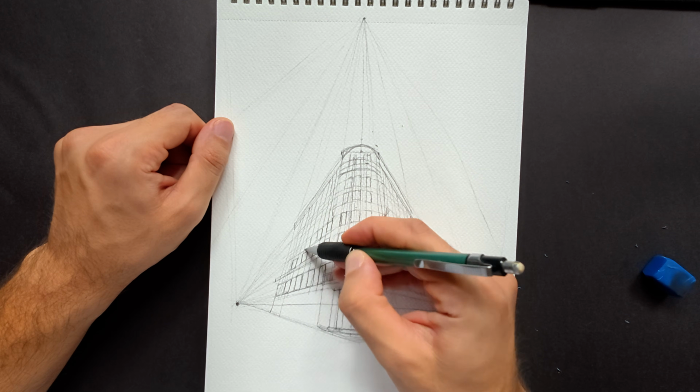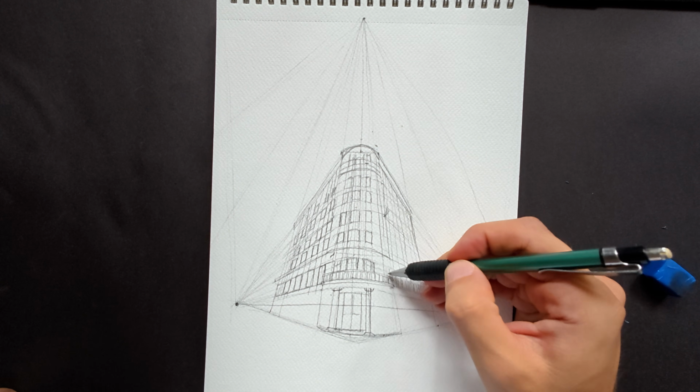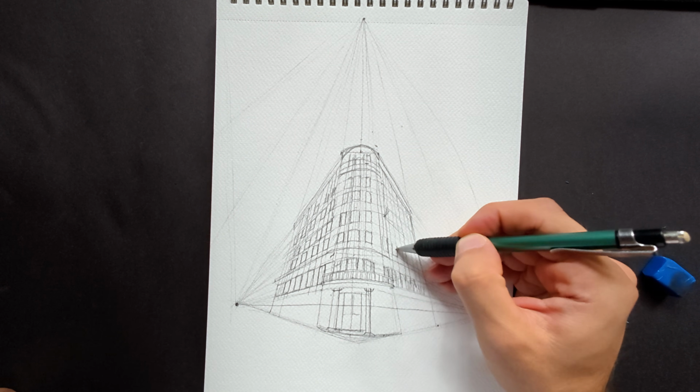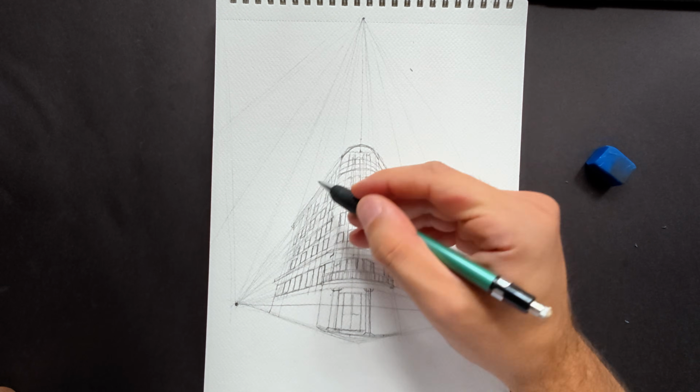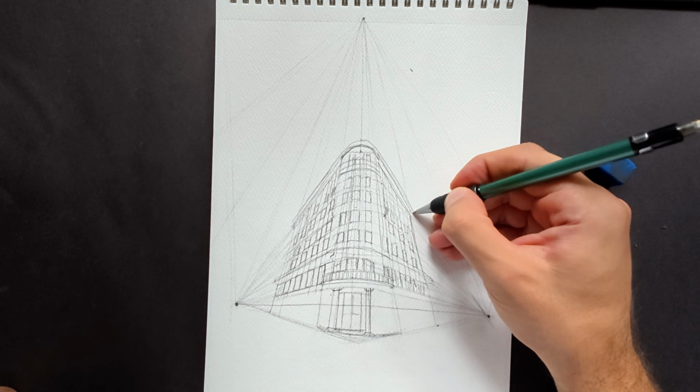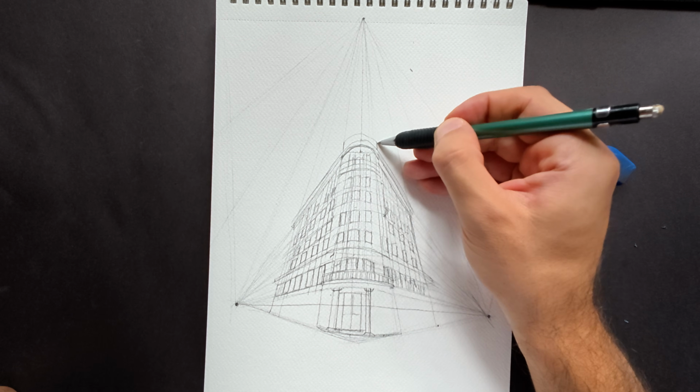This building has been here for more than 100 years, and since it has a classical architectural style, it comes with more details. But trust me, every little detail will add more realism and life to our drawing.